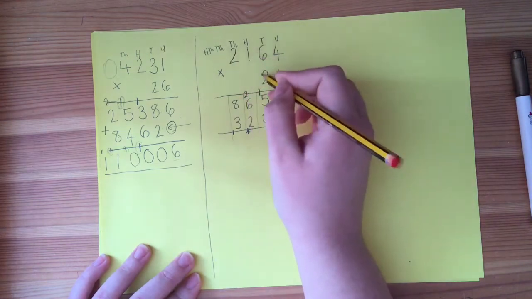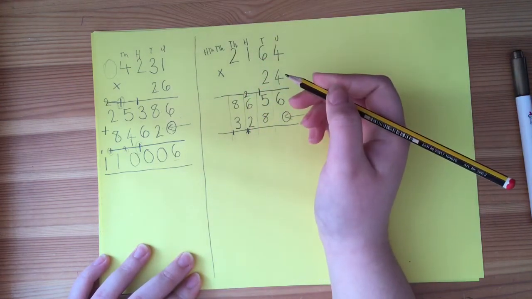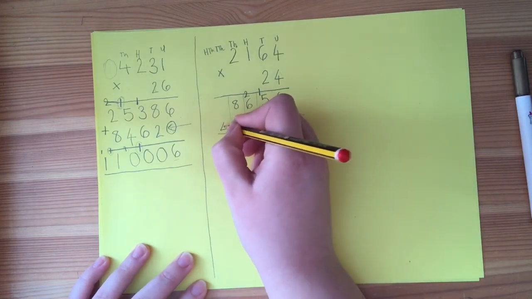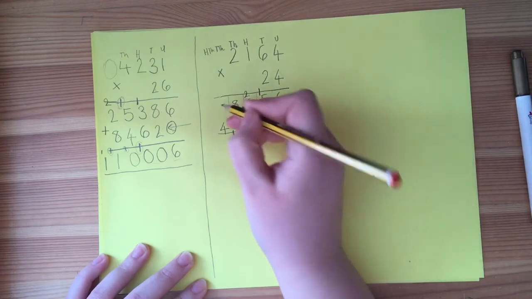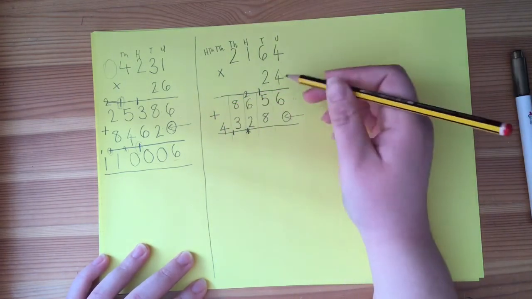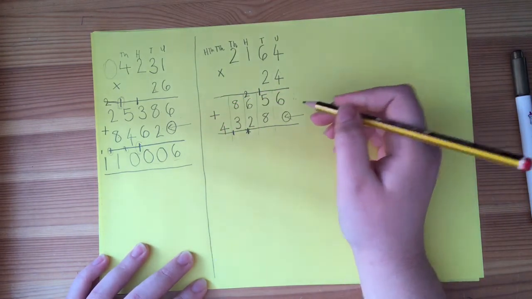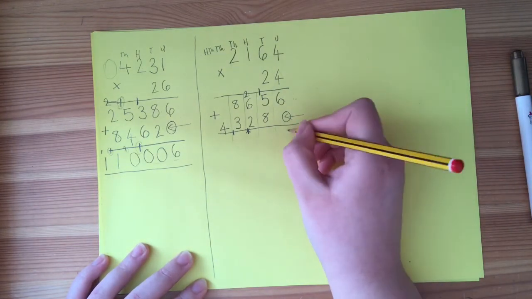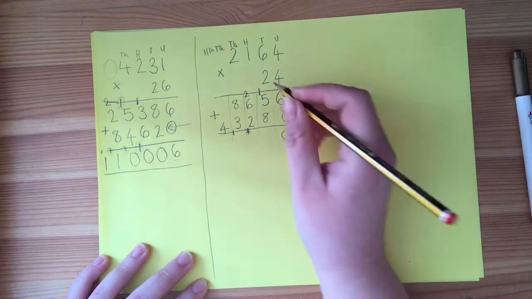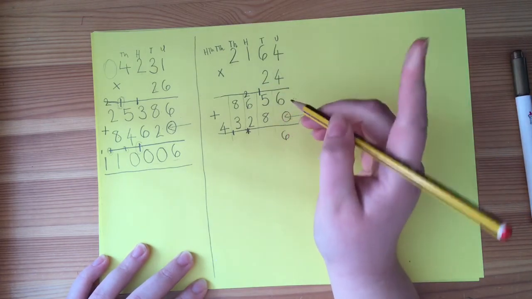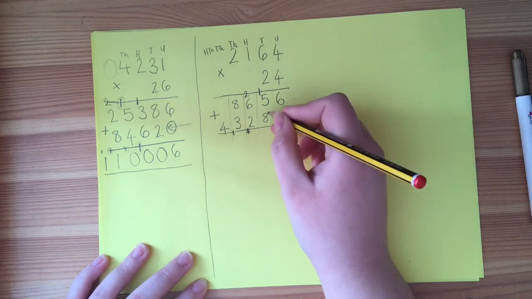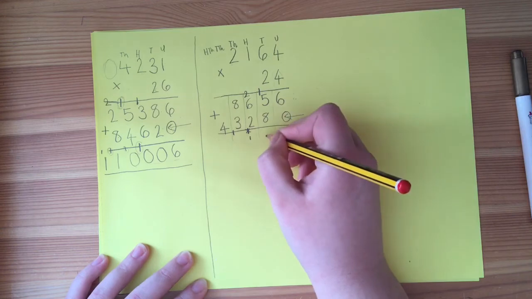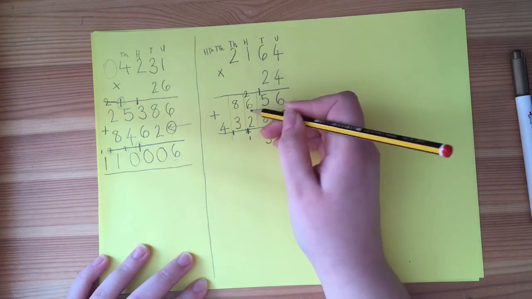And last but not least, 2 times 4, 2 twos are 4. So we know that our last column is going to be a 4. Now we're going to add these ones together. So 6 add 0 is 6. 5 add 8, I'm going to have to remember to carry for this one. So 5 add 8 is 13. So I'm going to put my 1 up here and I'm going to write my 3 in.